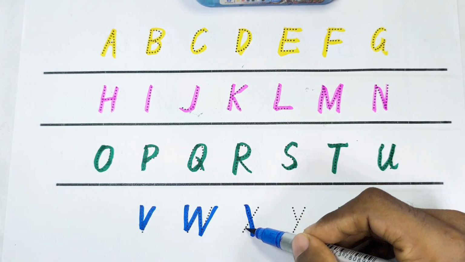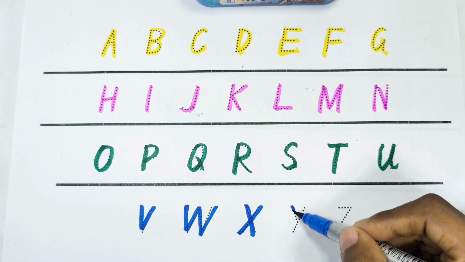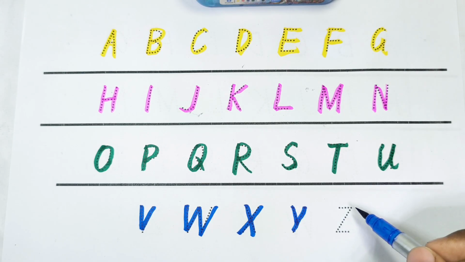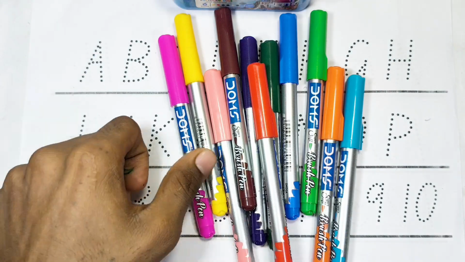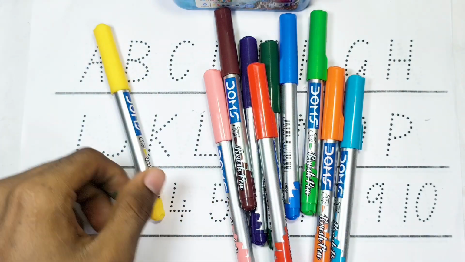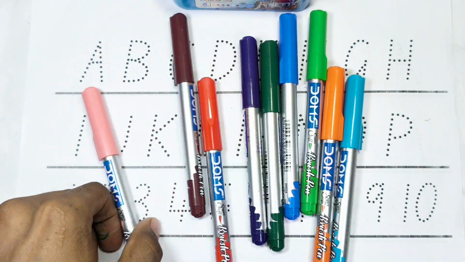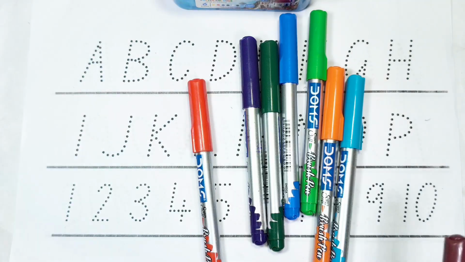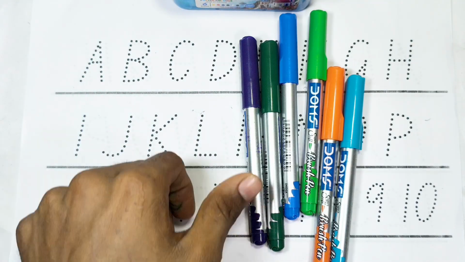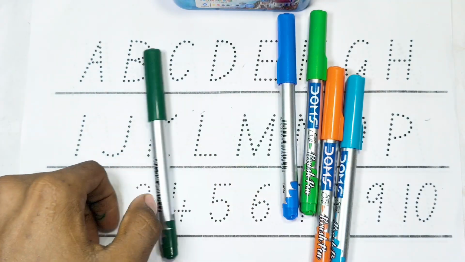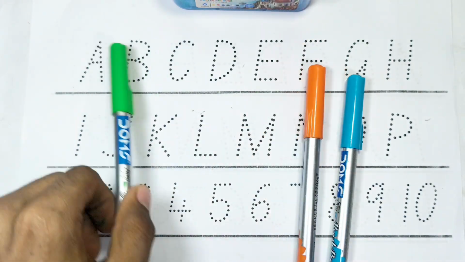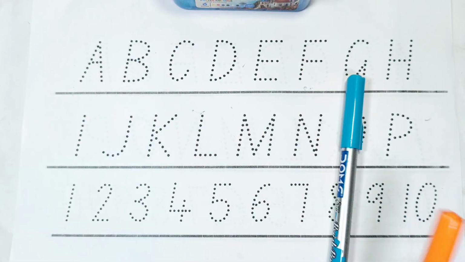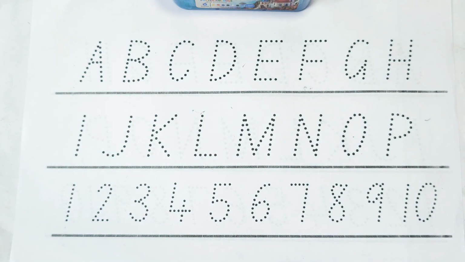W for whale, X for telephone, Y for yo-yo, and Z. Black color, green color, yellow color, light pink color, brown color, red color, purple color, green color, blue color, light green color, orange color, and sky blue color.